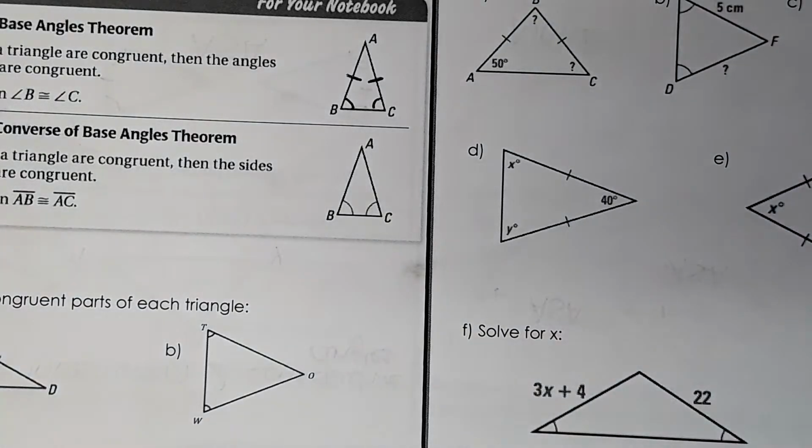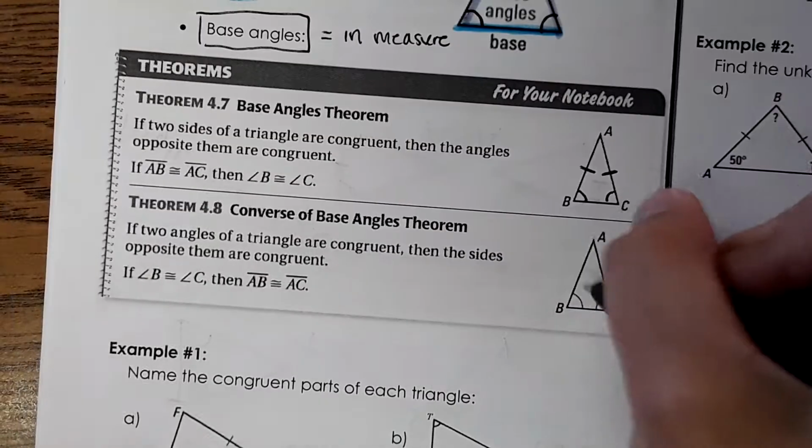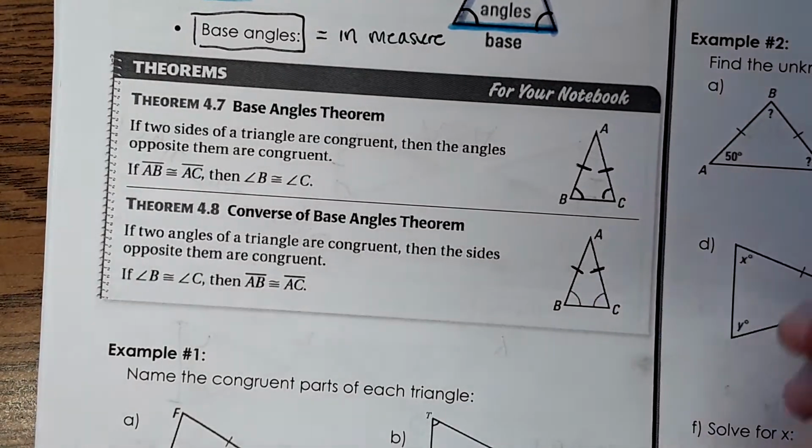Okay, so the converse of that is if you have two congruent base angles, then these two sides are the same. The legs are the same length.